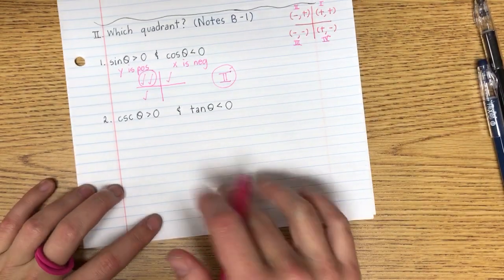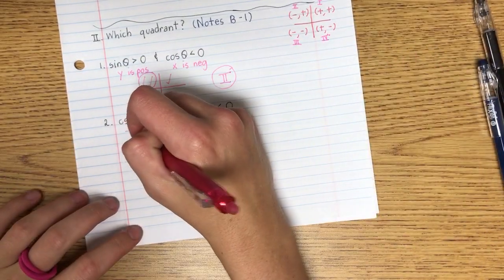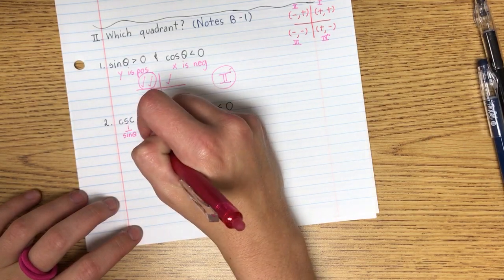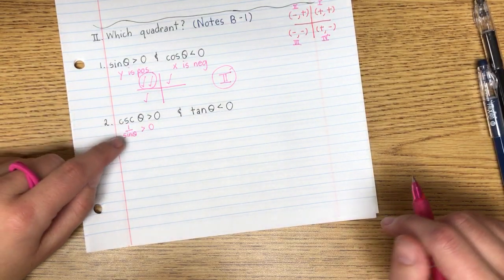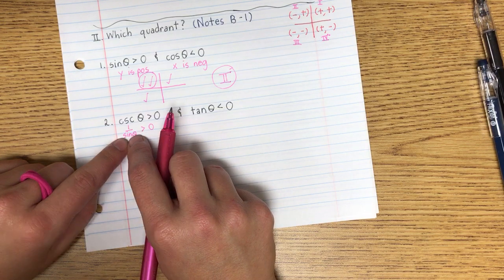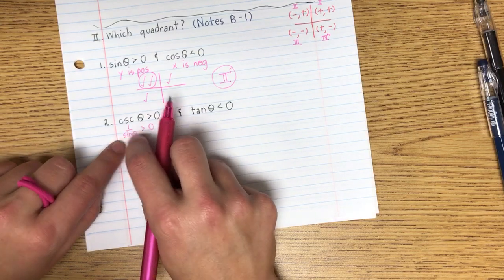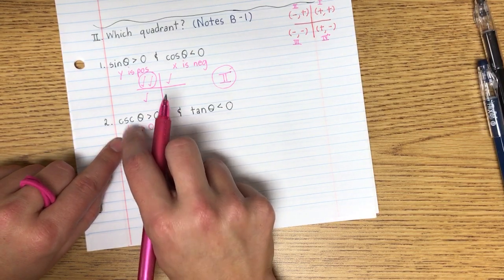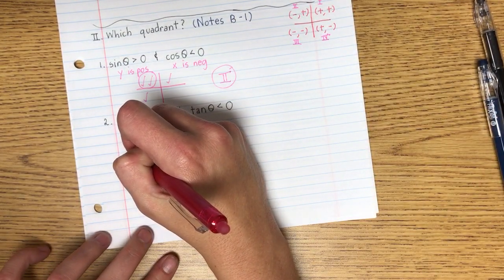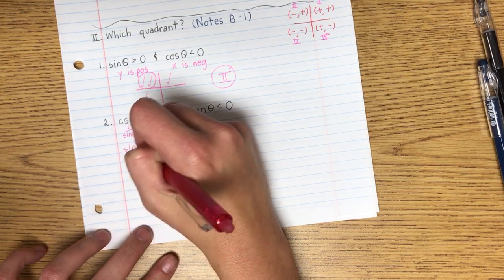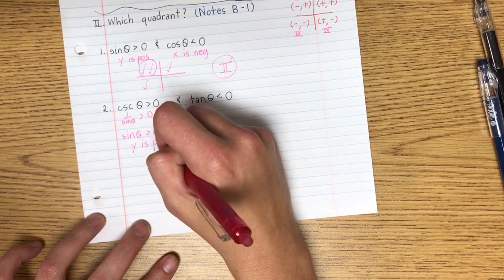Okay, next example. Cosecant of theta is greater than 0. Y'all remember, cosecant is 1 over sine. So 1 over sine is greater than 0. This 1 is positive. So what this means is that we don't care about the 1, because the 1 isn't going to change anything. Whatever the sign is going to be, it's going to be based on the sine, not the numerator, because the numerator is positive 1. So this basically means that sine is positive. In other words, sine of theta is greater than 0, which really means y is positive.